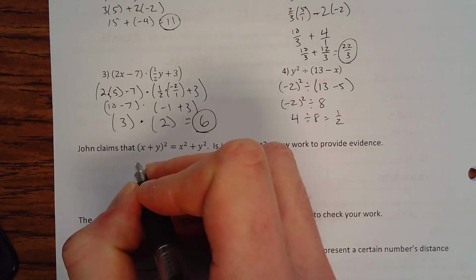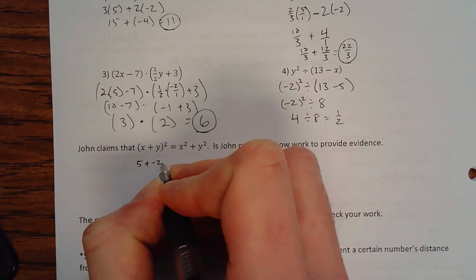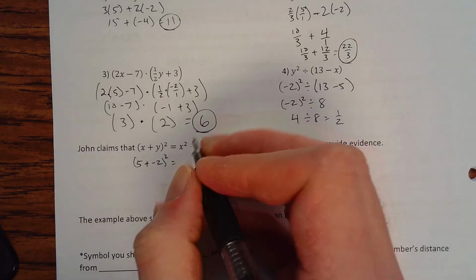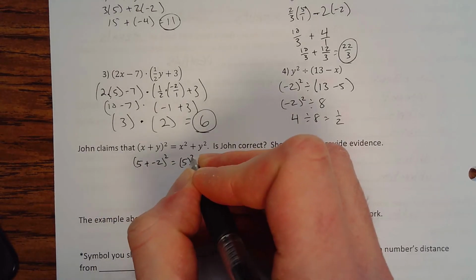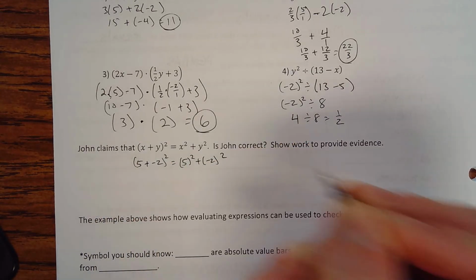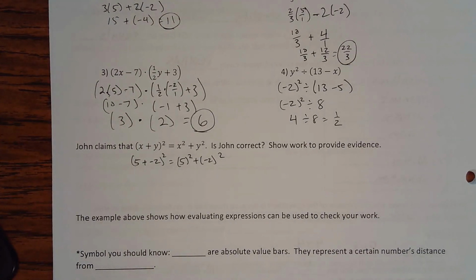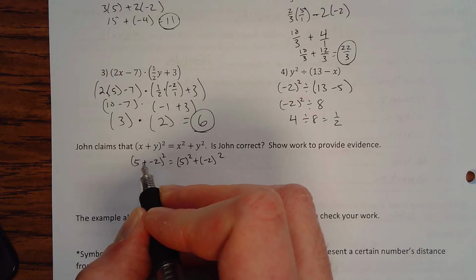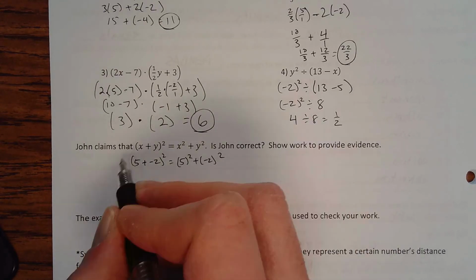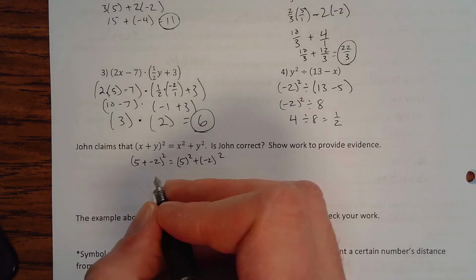Okay, so I've got 5 plus negative 2 squared equals 5 squared plus negative 2 squared. Well, if this is always true, then this situation should work too. 5 plus negative 2, again, doing parentheses here, so 5 plus negative 2 would be 3.